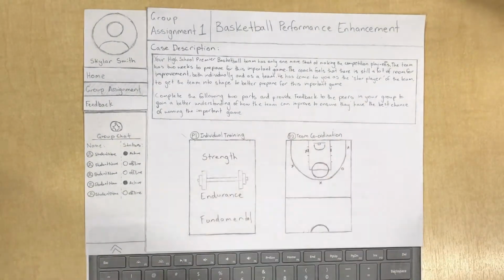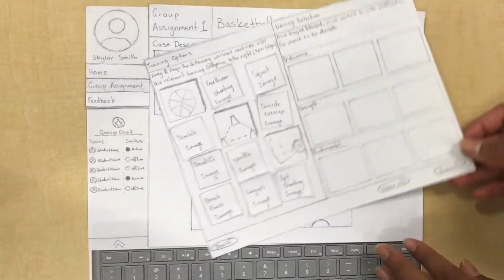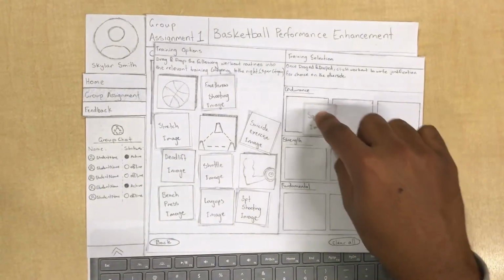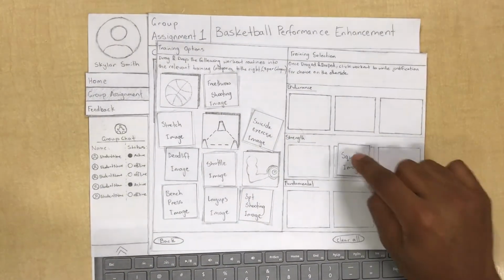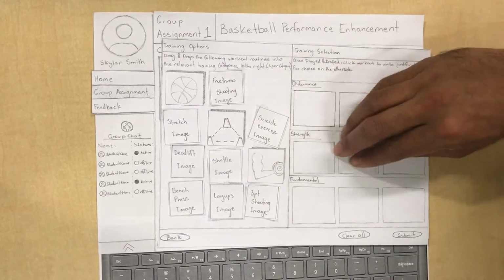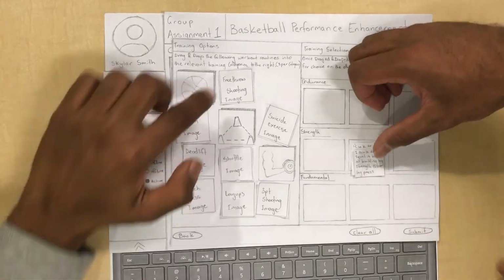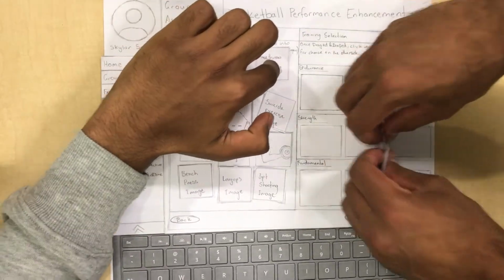Justin chooses part 1, which is individual training, and notices that on that page there are images on the left that he needs to drag and drop to the answer board on the right. Taps on it and writes a justification for why he sorted that image in that position. He then proceeds to do the following for all the other images.